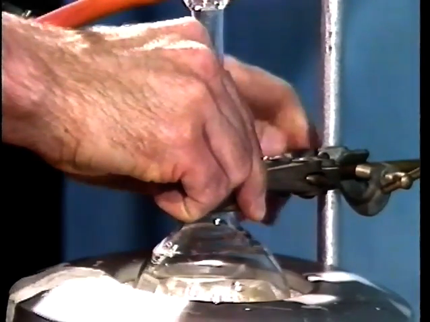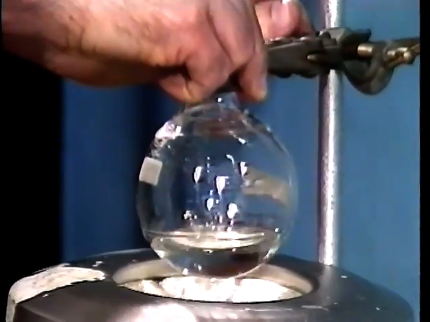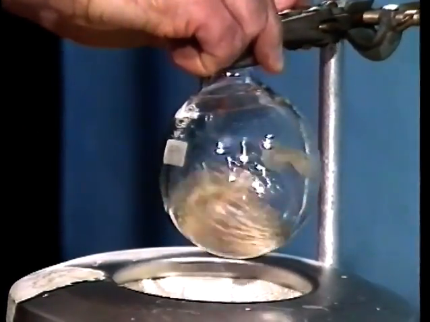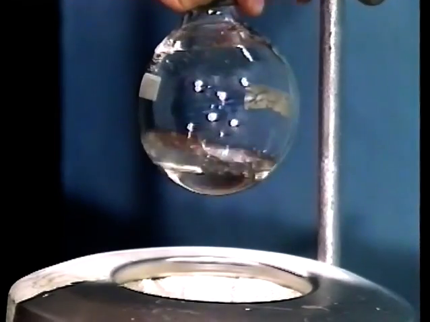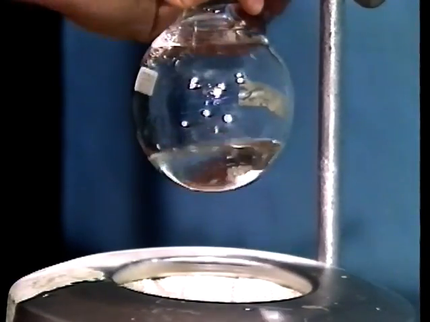Bring the solution back to the boil and observe whether the solid has gone into solution completely.